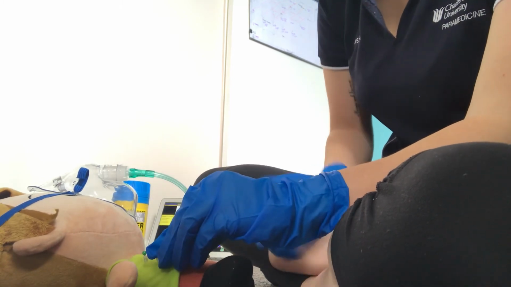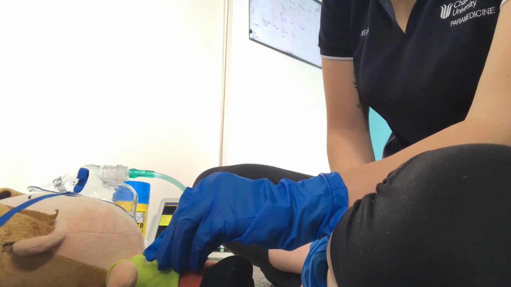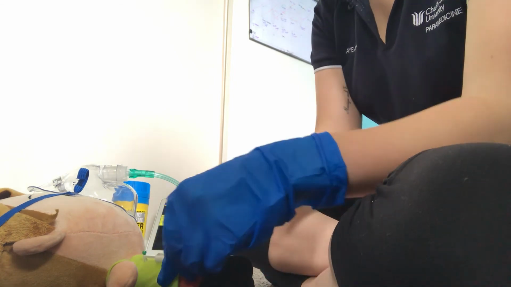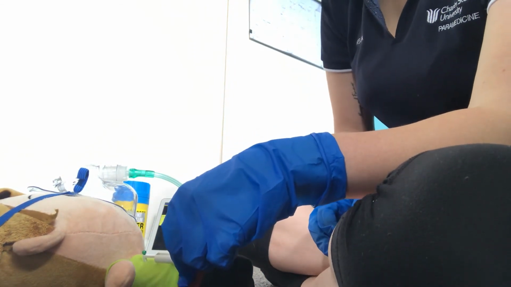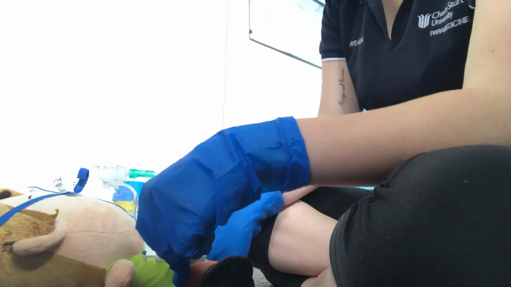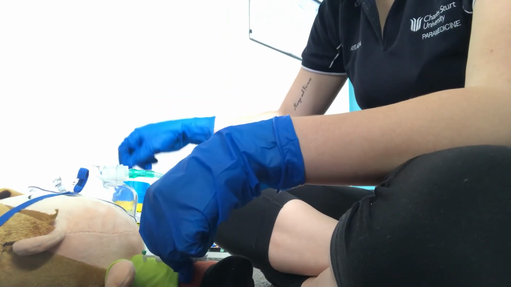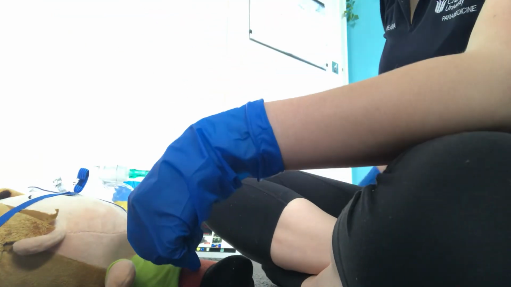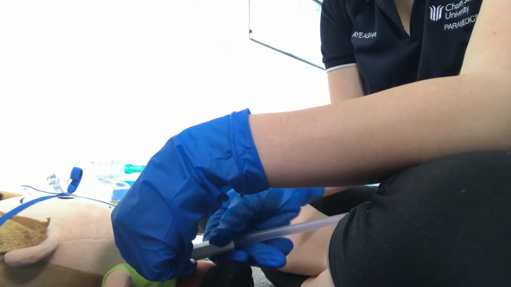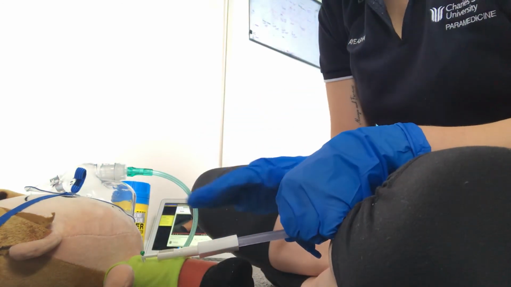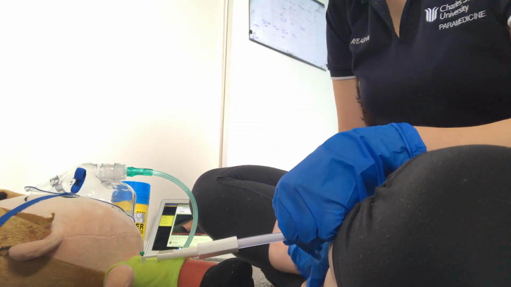We'll probably hear a pop or a hiss, and then we're just going to slide the needle out and off, no advancing, and then we're going to pop the needle into the sharps container and attach the one-way valve to the end of the needle. There we go, and then we're just going to tape it so it's nice and secure, and then we will monitor the patient.